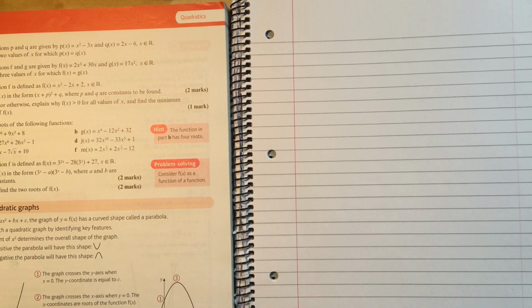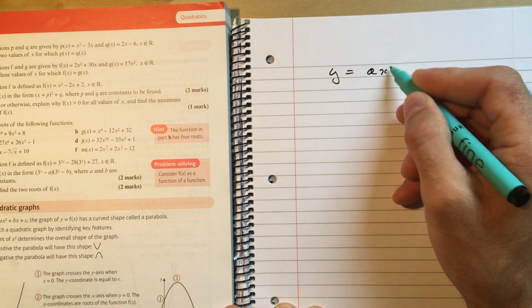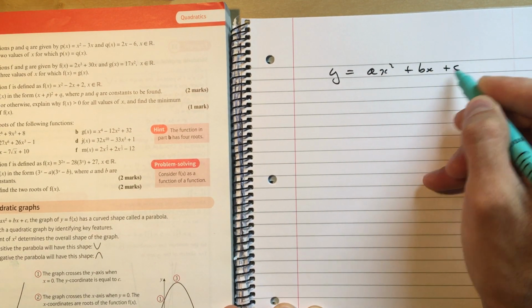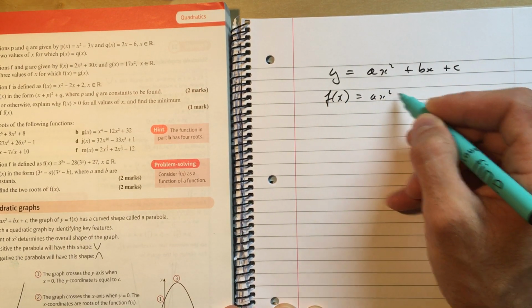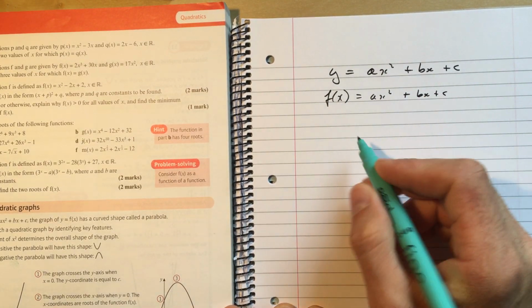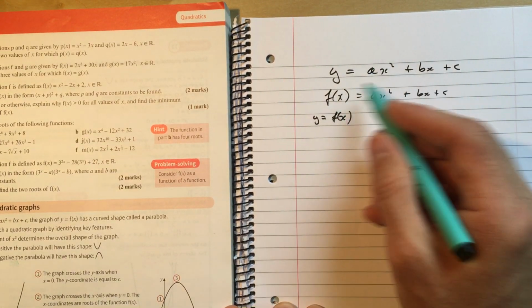So section 2.4, we're drawing quadratic graphs, and what we perhaps know already is if I have something y equals ax squared plus bx plus c, and that also might be f of x equals ax squared plus bx plus c, and then it might say draw the graph of y equals f of x. So those are the sort of notations that we get.